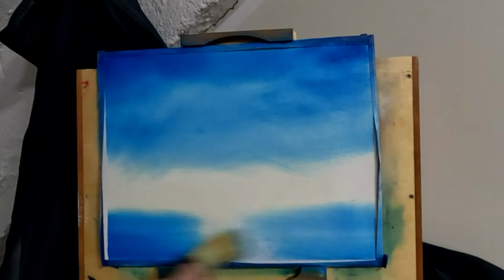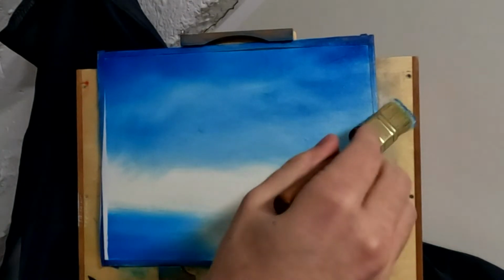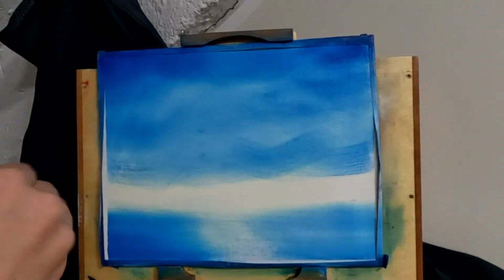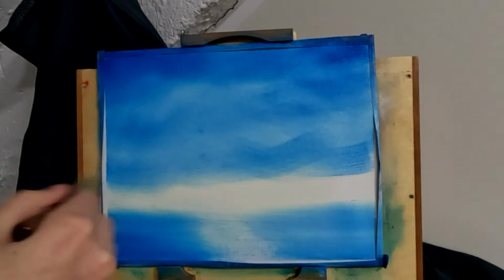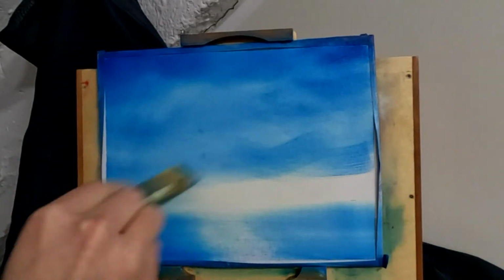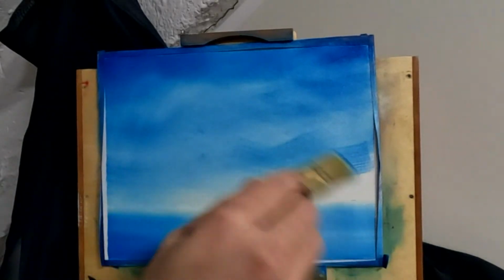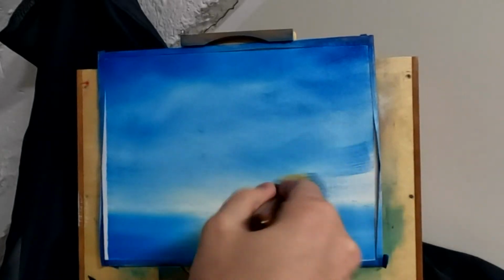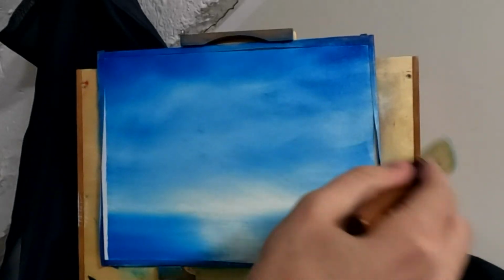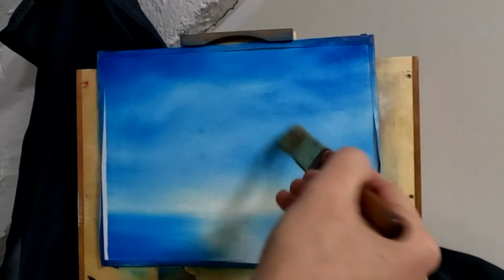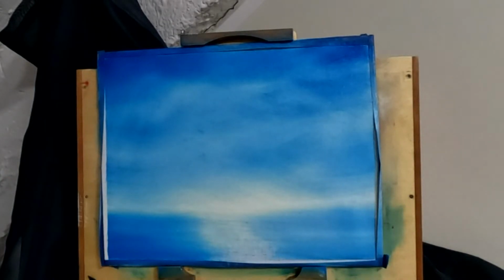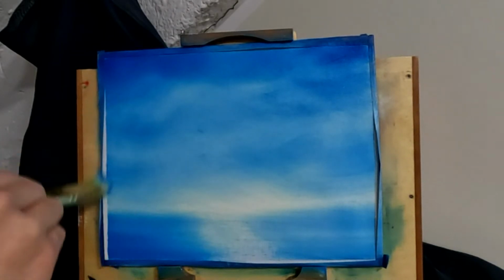As good as this is probably going to get. Oh, and then I'll just add some more blue down here towards the bottom so there's not this big space. There we go. Something like this. I got some big splotches there, but that's fine. Okay. Not a bad start.